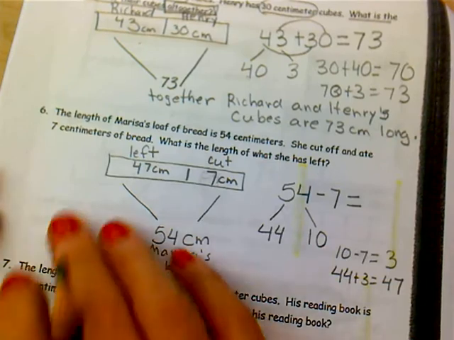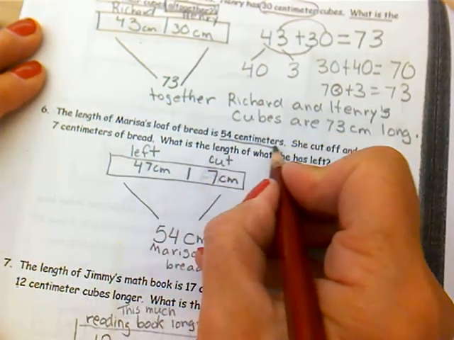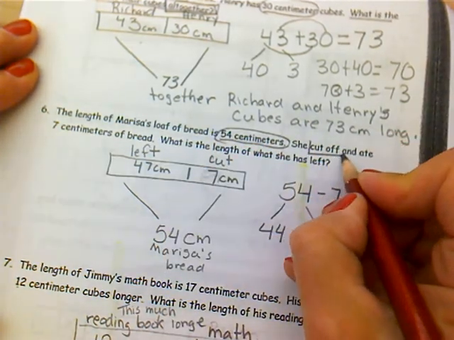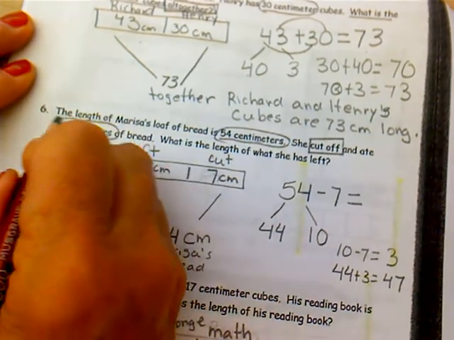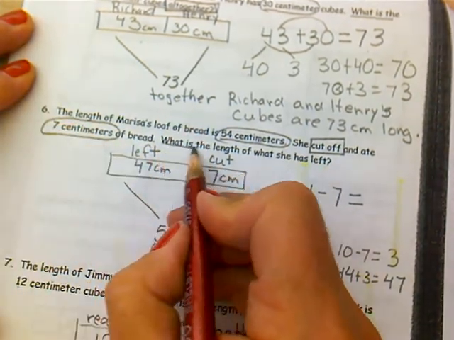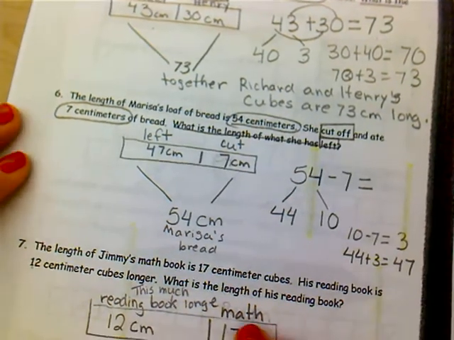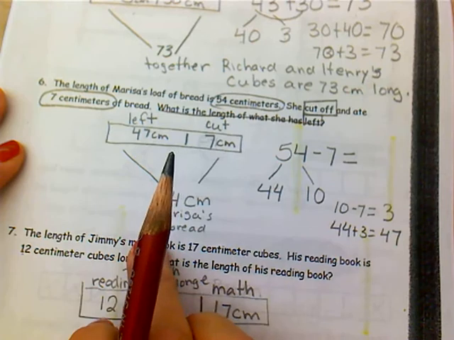All right, so let's take a look at Marissa's loaf of bread at 54 centimeters. And she cut off, in other words, some went away. She cut off 7 centimeters of the bread. What is the length of the bread she has left? All right, so here we go. I've set up my number bond, and hopefully you've done that too.